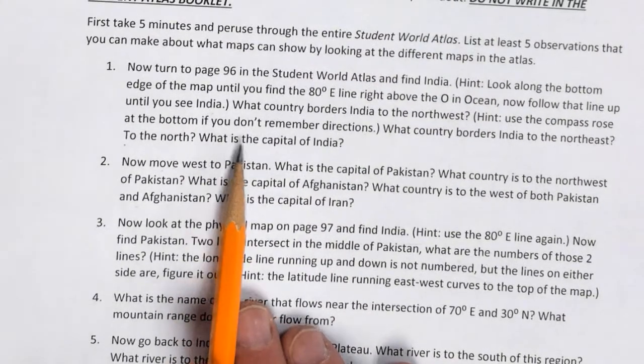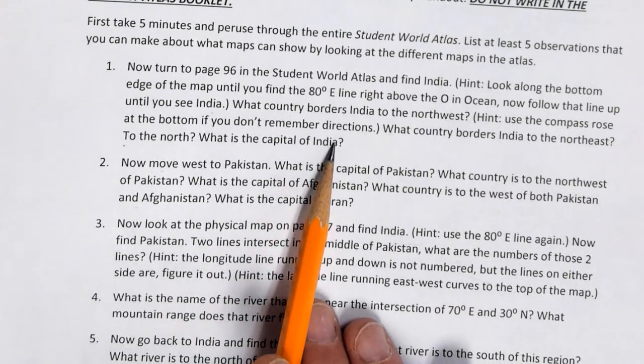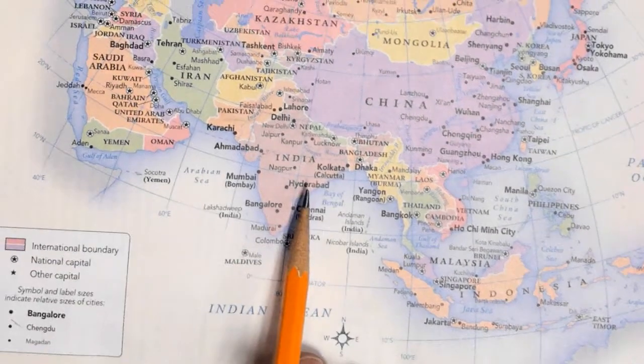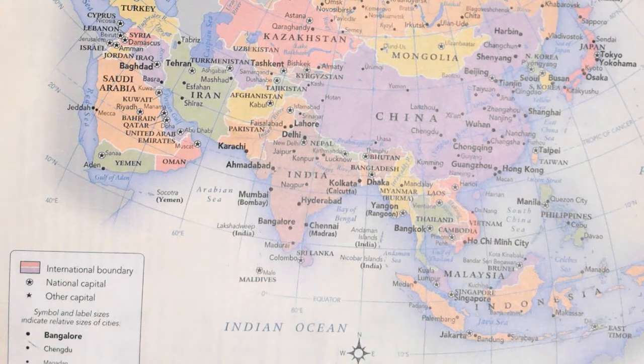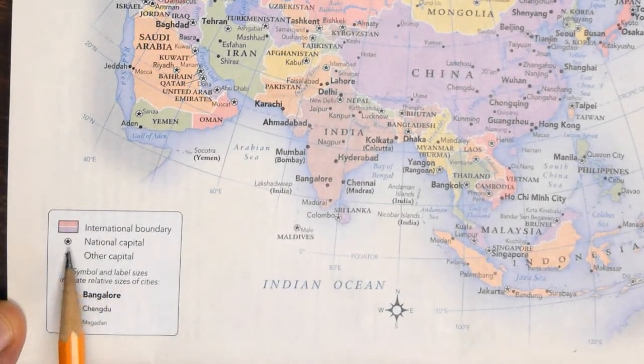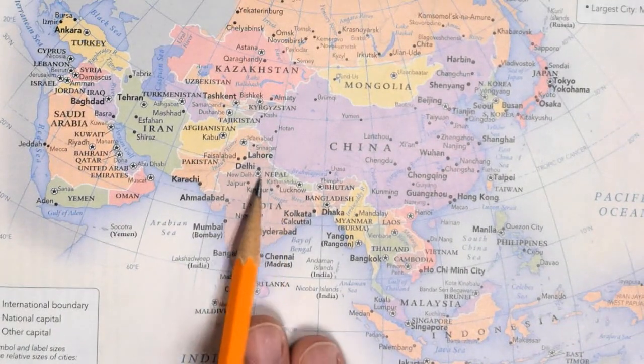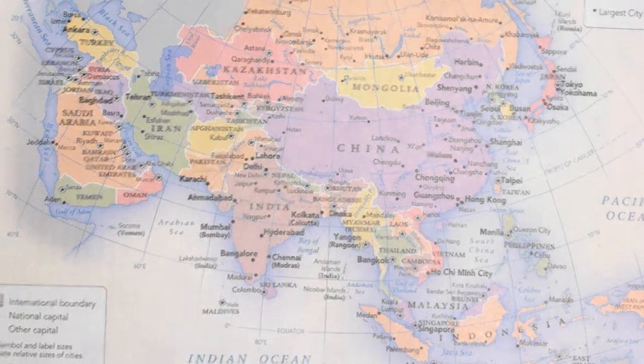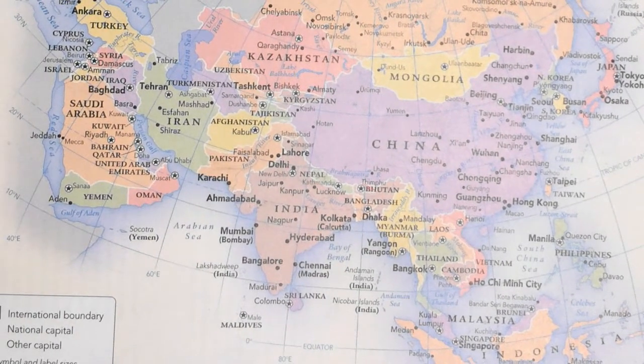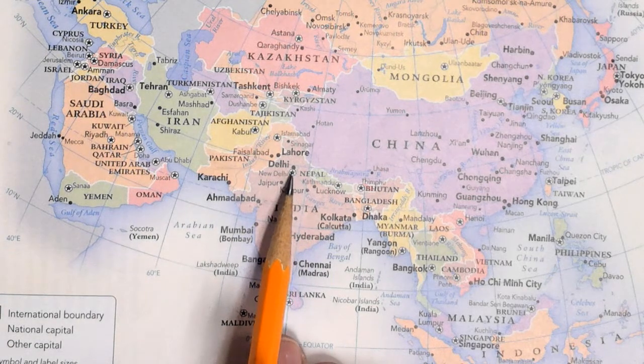Now we're ready to finish up number 1. What is the capital of India? All right, now we're going back to India again, and this time we're looking for a capital city. Now, if you look at your key right here, national capitals are a star with a circle around it. All right, any other kind of capital is going to be a star. So a national capital is what we're looking for. So we go to India, and we're looking around in India for the national capital. And here's my star with a circle on it. Let me zoom in for you. Look up at the screen. Here's my star with a circle on it.